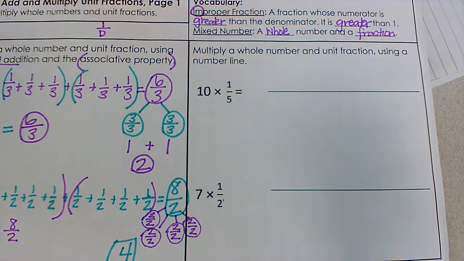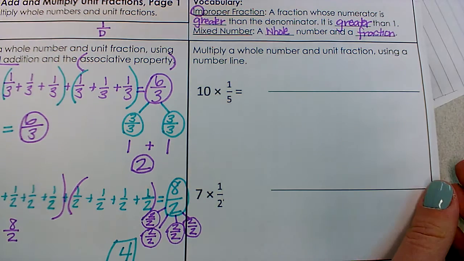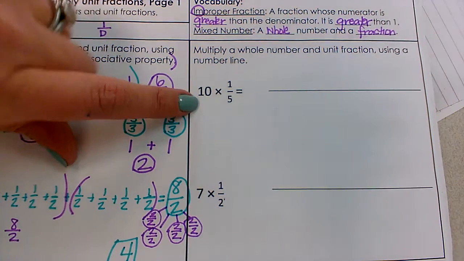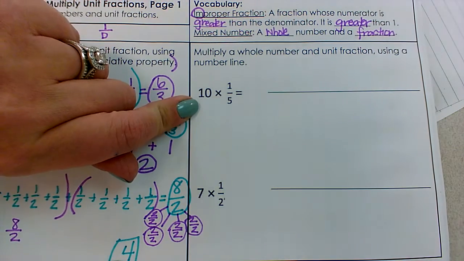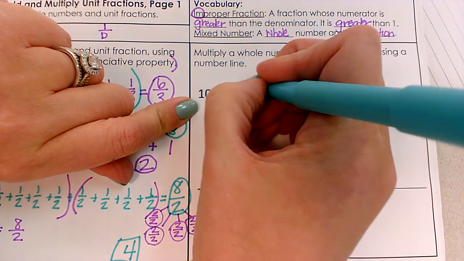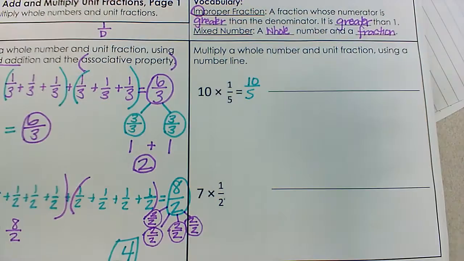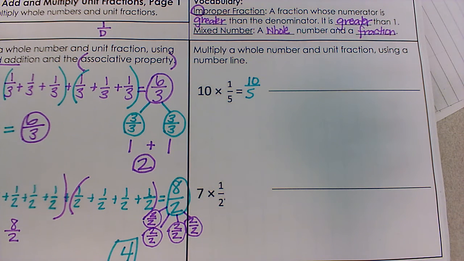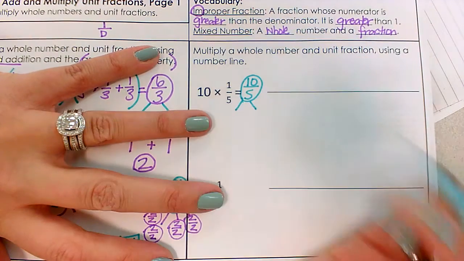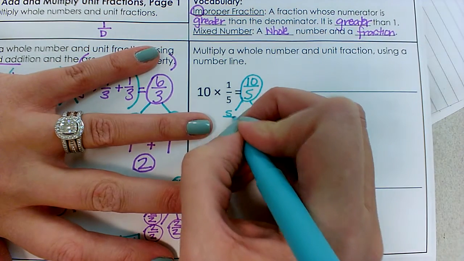Remember, 4th graders, we're teaching you all of these strategies so that you have a way to feel successful using our multiplication. You can use the strategy that you feel most confident in. So we're going to do 10 times 1/5. Now, I'm not going to have you write it out 10 times because we know the answer is going to be 10 fifths. All right, so if I have 10 fifths, I want to figure out what that would be on my number line. Well, I'm going to break it down in my number bond first. Okay, so I'm looking for a whole, and that would be 5 fifths.